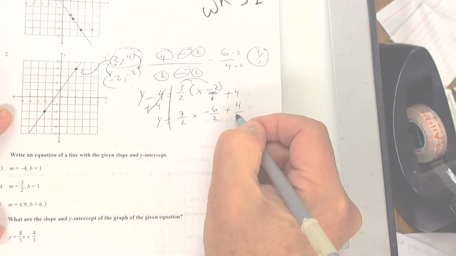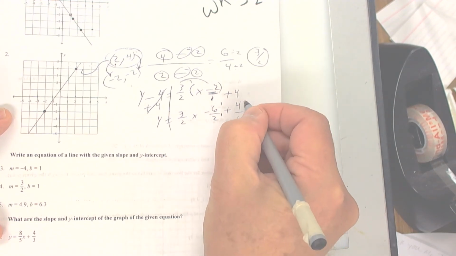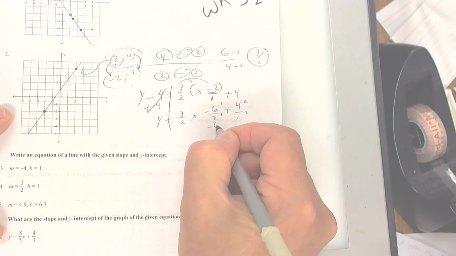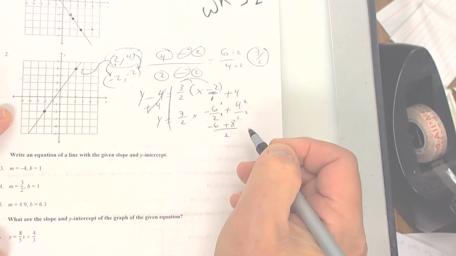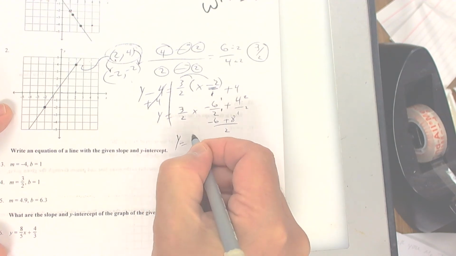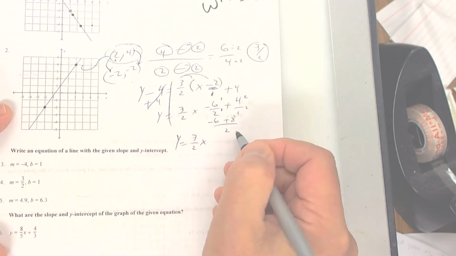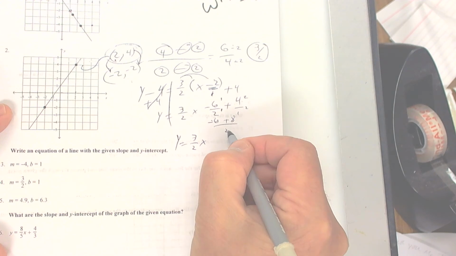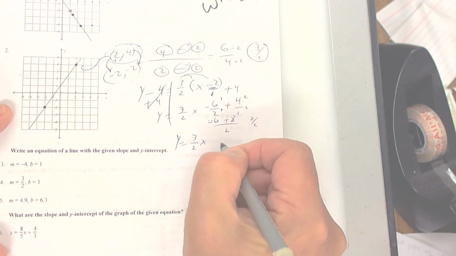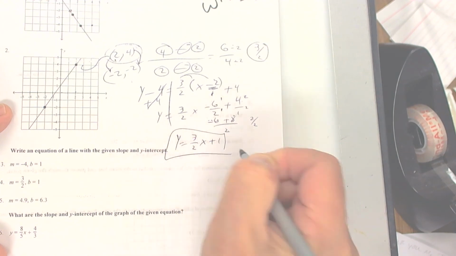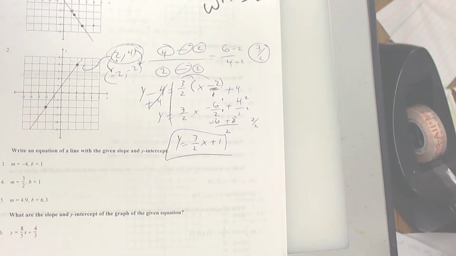You want to put a 1 here, put a 2 here, and that's going to be a negative 6 and plus 8 over 2. So that's going to be y equals 3 over 2x. This becomes 2 over 2. 8 minus 6 is 2. So 2 over 2 equals 1. So that's going to be a plus 1. And that's what they should have in the answer.